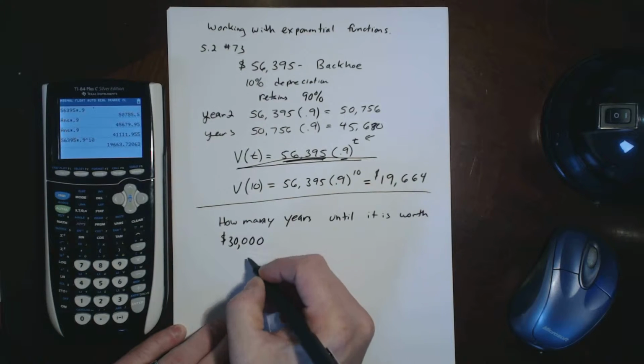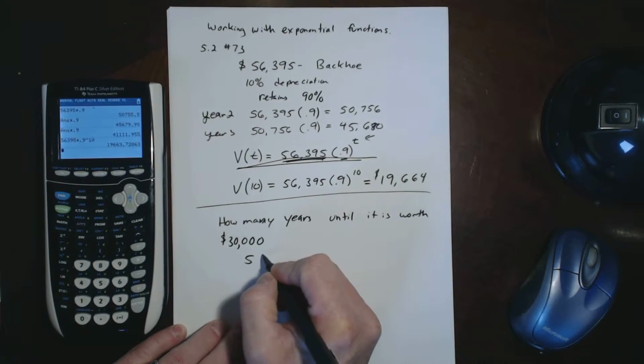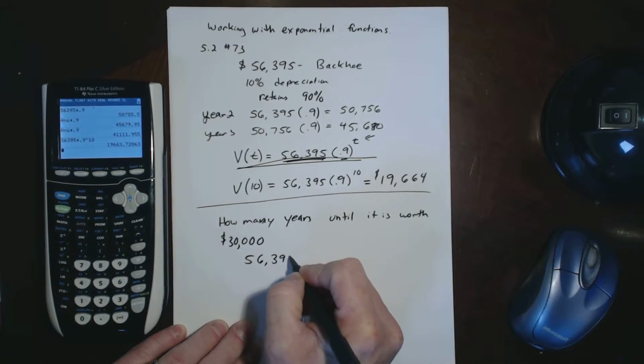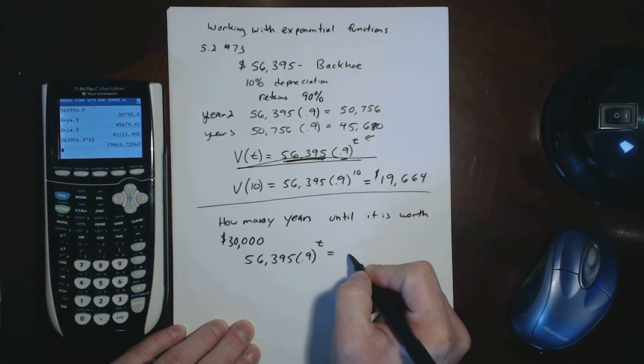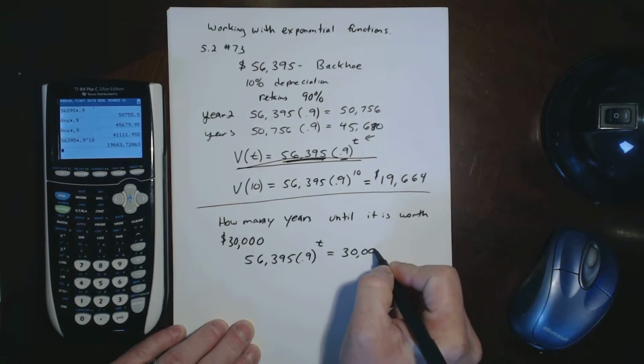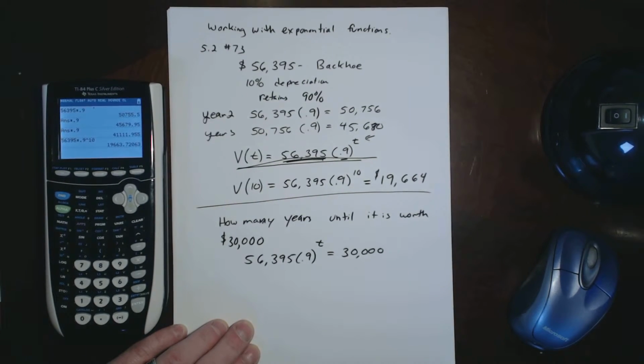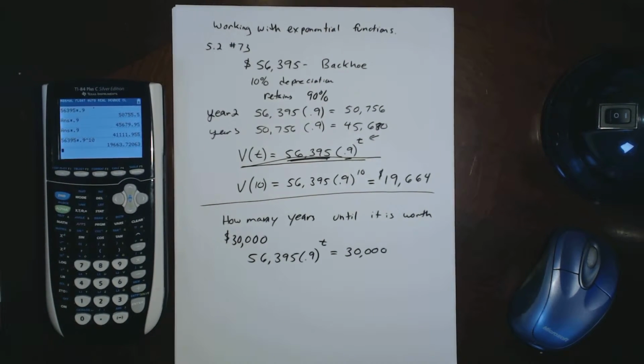Essentially what we're going to do is take this equation here, 56,395 times 0.9 to the t is equal to $30,000. Now, one technique that we can use to solve this is logarithms, but that happens to be our next section, so we don't know how to use logarithms yet.